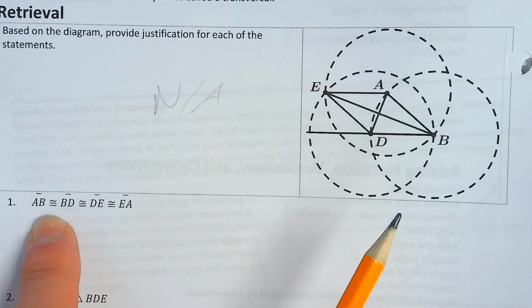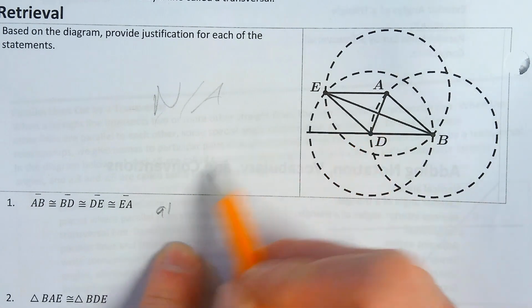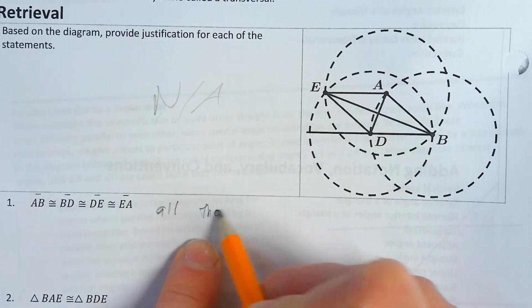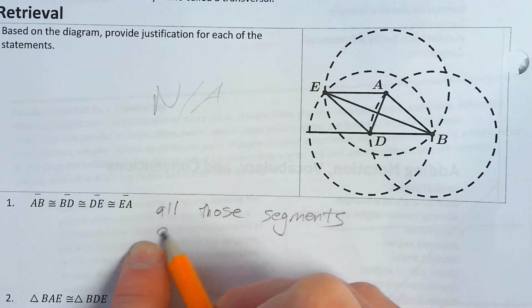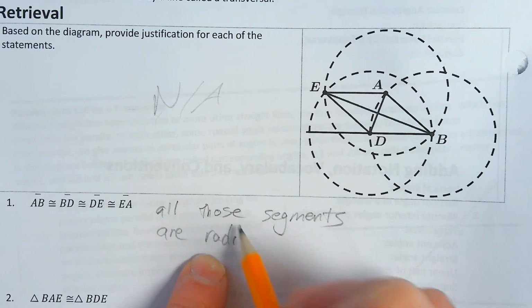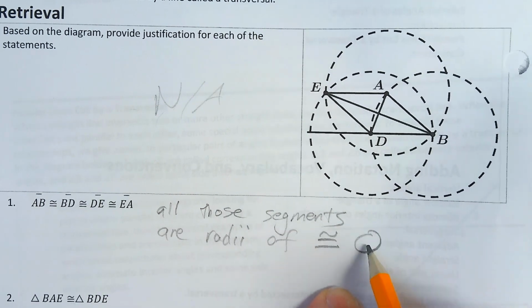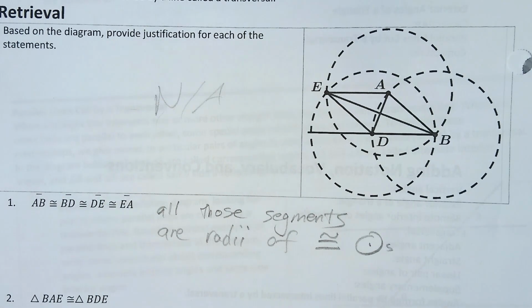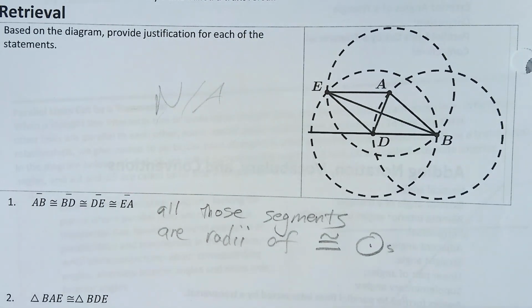Did we already do this? Yes. All AE, yes, all those segments are radii of congruent circles. So you don't even need to say. They're saying provide a justification. They're not quite saying prove it.